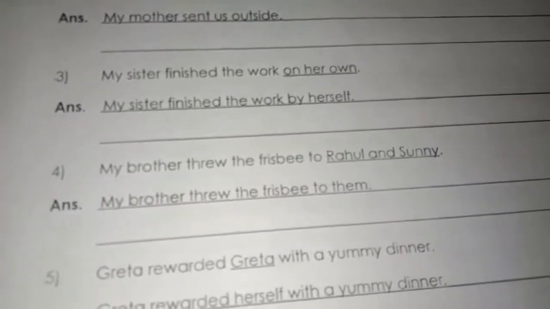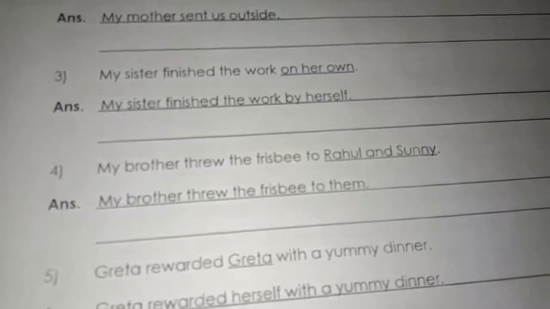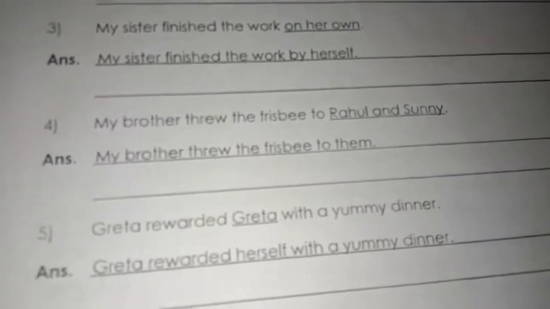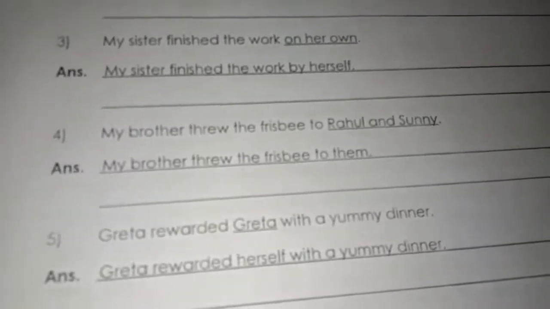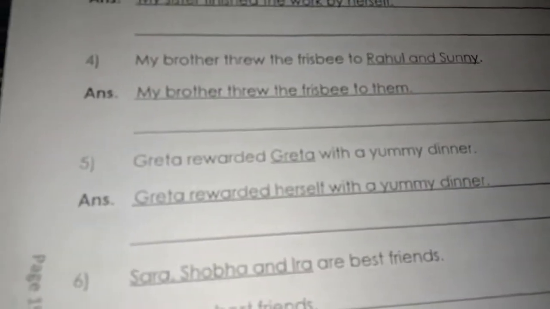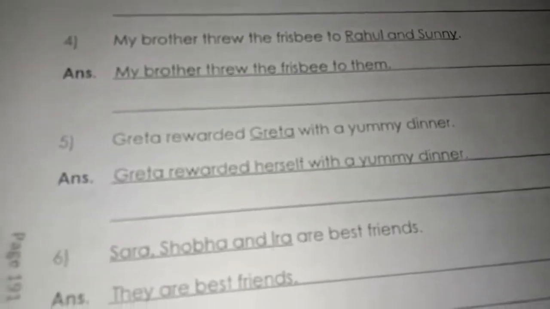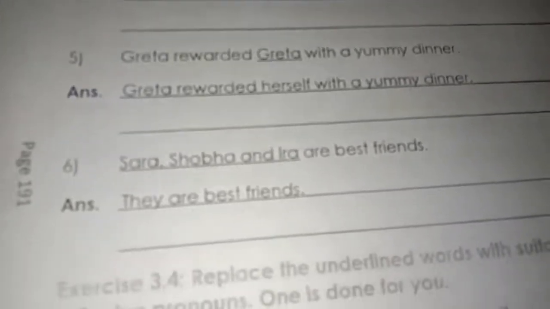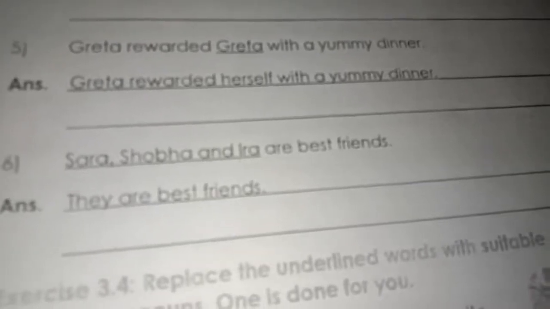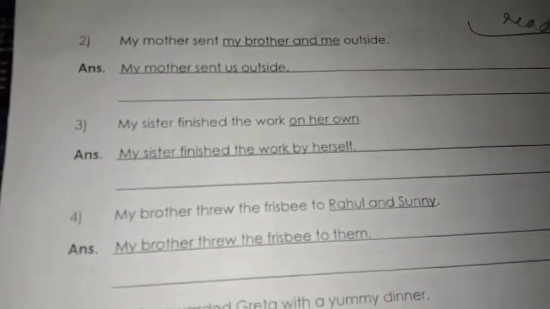My sister finished the work on her own. Here, underline on her own. My sister finished the work by herself. My brother threw the frisbee to Rahul and Sunny. My brother threw the frisbee to them. Greta rewarded Greta with a yummy dinner. Greta rewarded herself with a yummy dinner. Sarah, Shobha and Ika are best friends. They are best friends. Yes, children, complete it. This is 3.3.